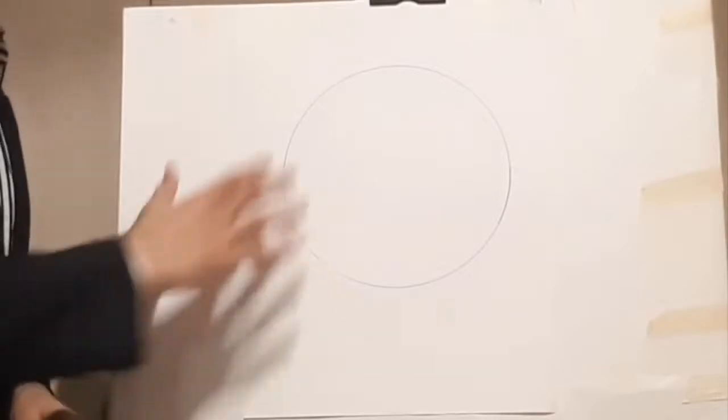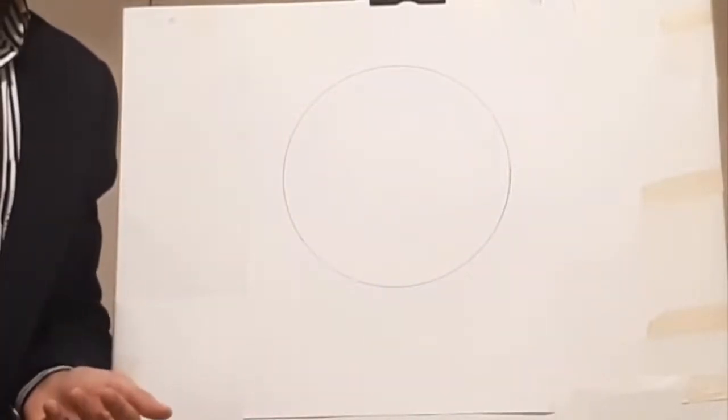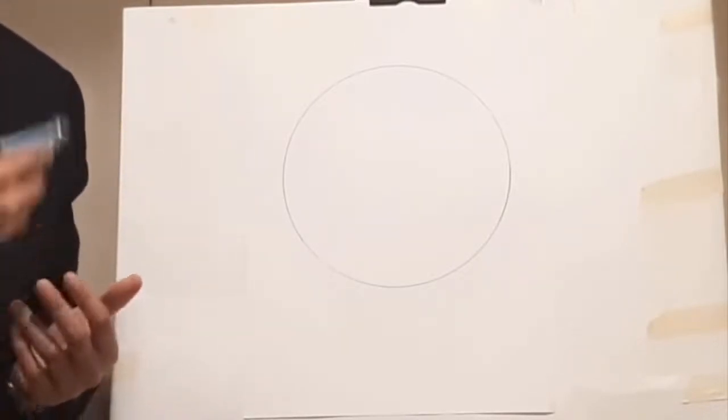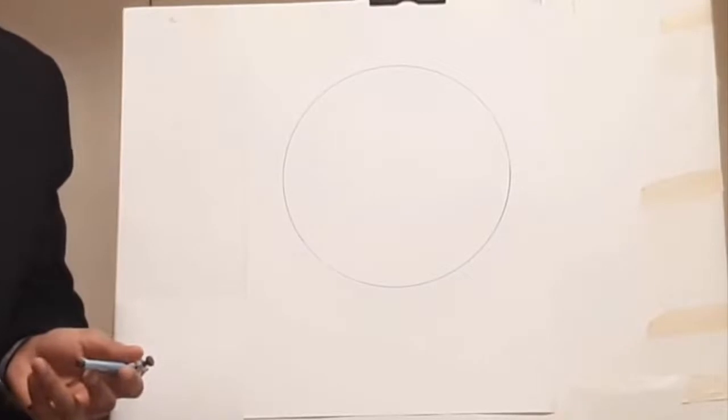So this is the way you draw a circle using any radius, may it be 6 centimeter, 10 centimeter or 12 centimeter. It is as per your views and perception. You can choose any size of the circle.